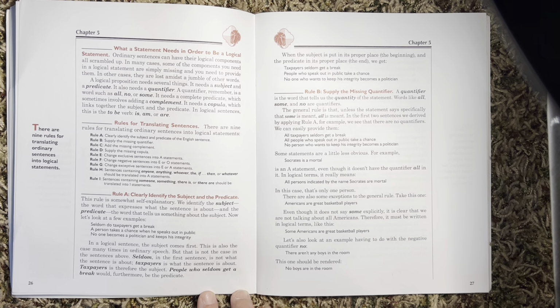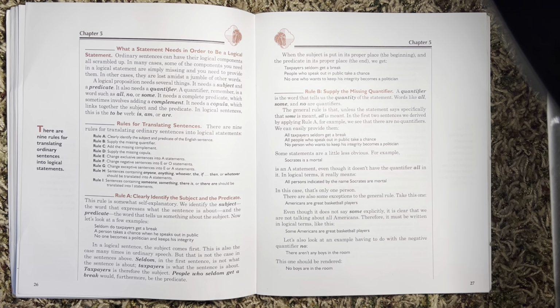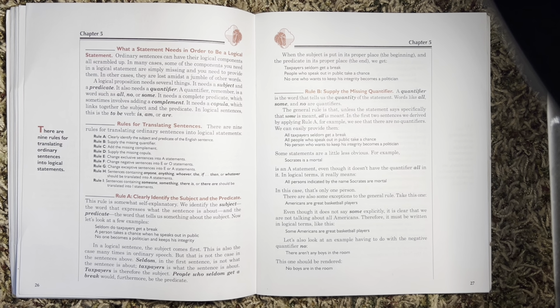Seldom do taxpayers get a break. A person takes a chance when he speaks out in public. No one becomes a politician and keeps his integrity. In a logical sentence, the subject comes first. This is also the case many times in ordinary speech. But that is not the case in the sentences above.